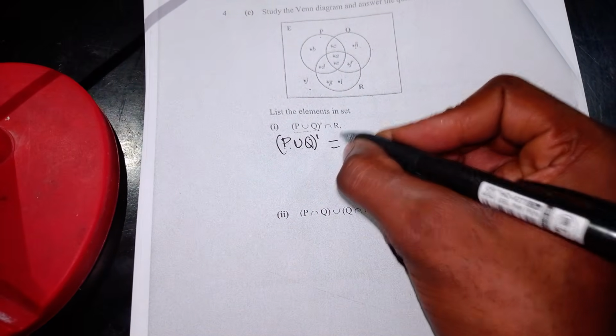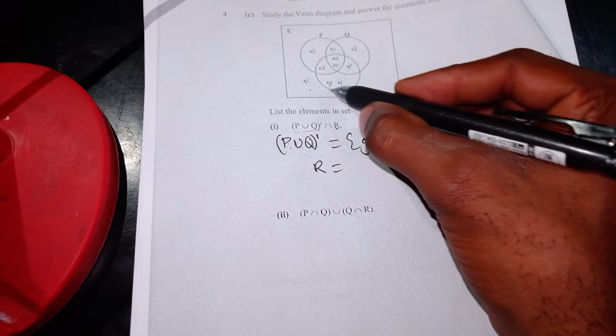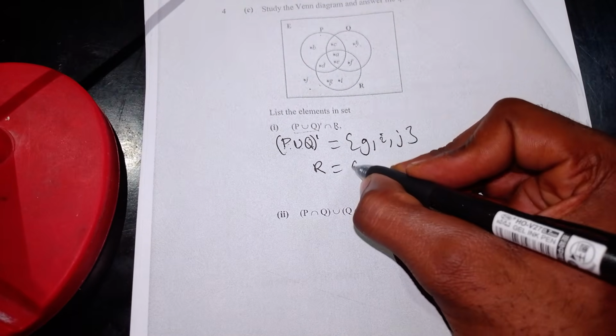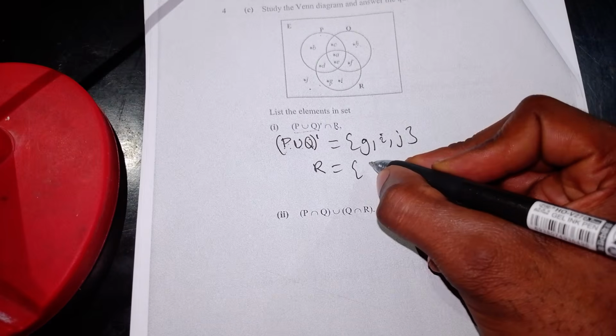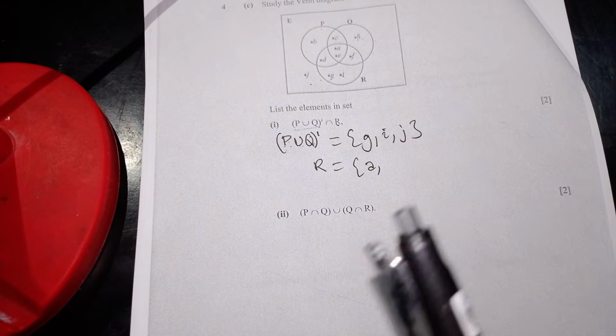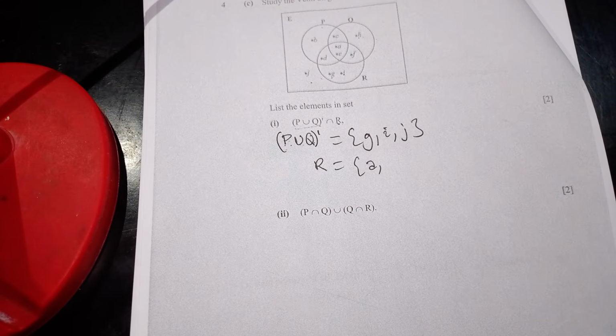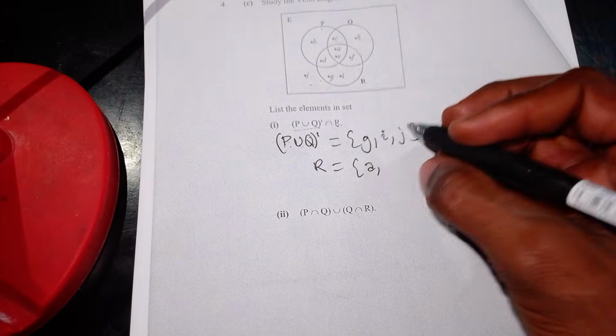And then elements of R, so you go to R, this is your R. You list down the elements of R in ascending order. Of course, the order does not matter, but it's much easier for the marker to mark when everything is in order.